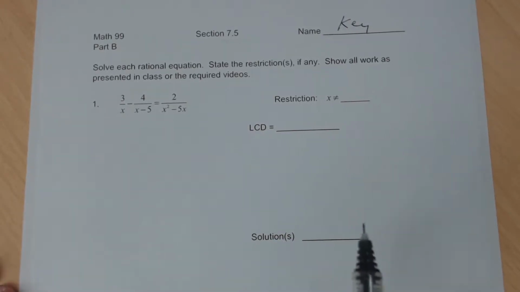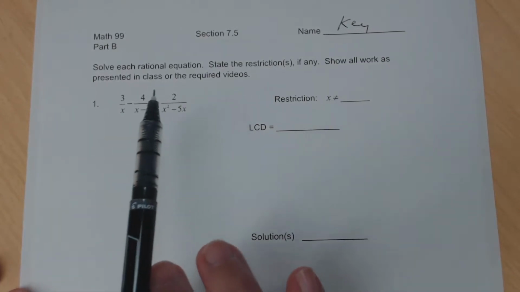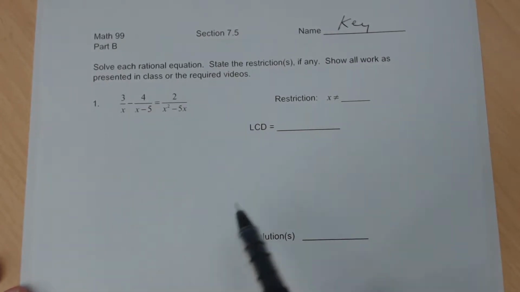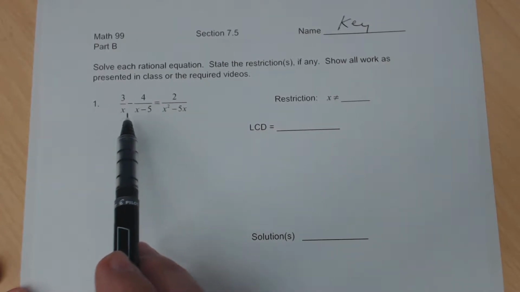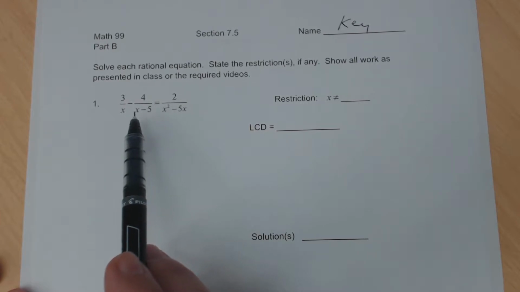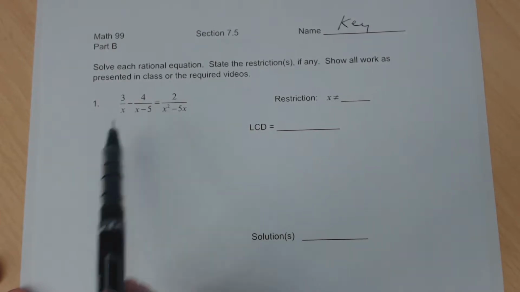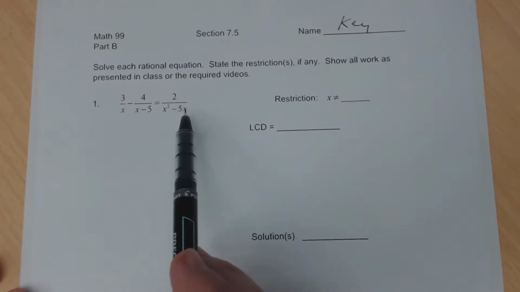Okay, so this is the key to section 7.5 part B. And in this worksheet, you're solving rational equations. Now, in these rational equations, you'll notice that this denominator is a monomial, that's x. This denominator is x minus 5, so you can't factor that one. Now, this right here, this binomial, you can factor out an x.